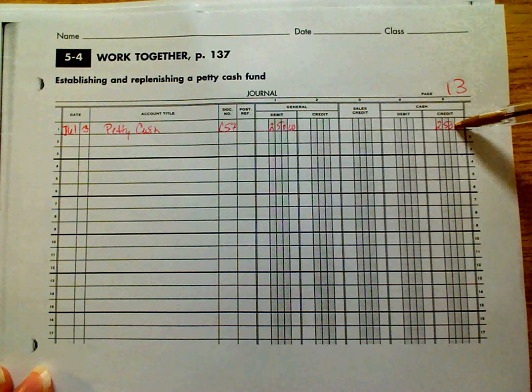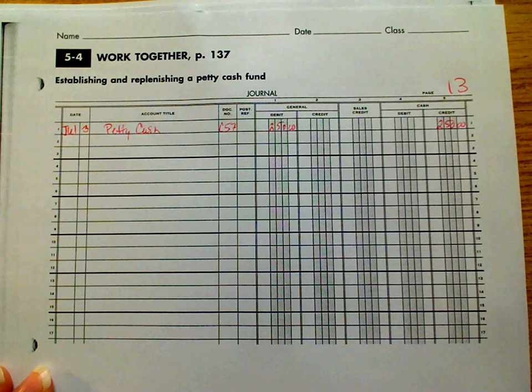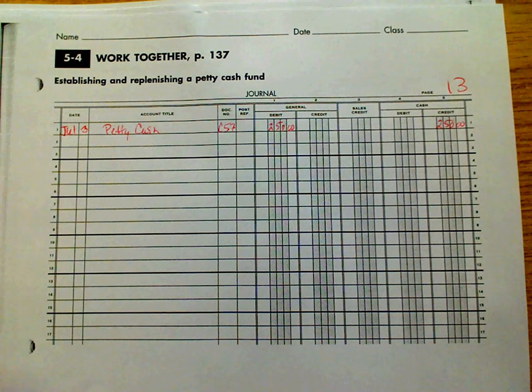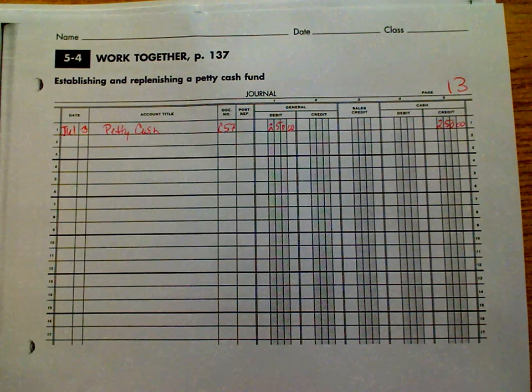Well, yeah, we have to figure out where this $250 went from our checking account. I'm establishing a petty cash fund from my checking. When you establish petty cash is pretty much the only time that you ever write petty cash. However, we do document what we pay out of petty cash. And this is where it gets a little bit trickier.